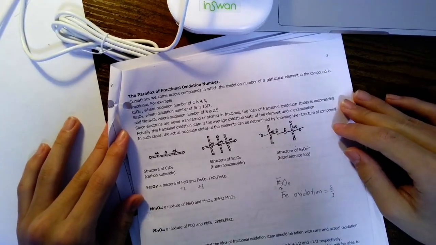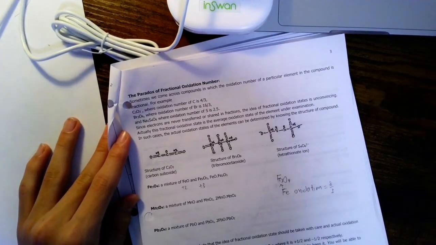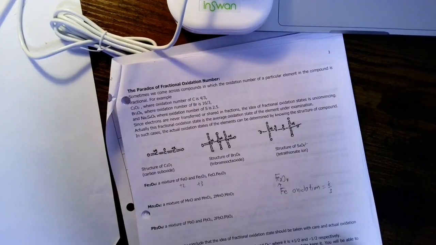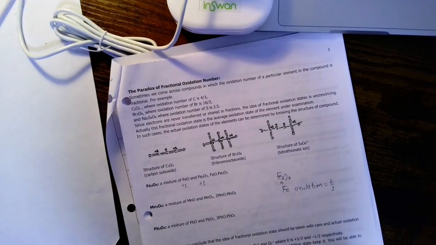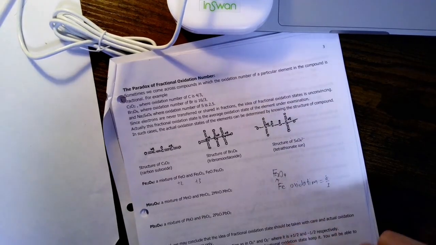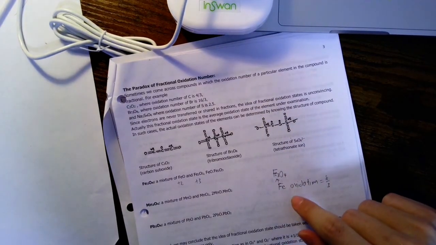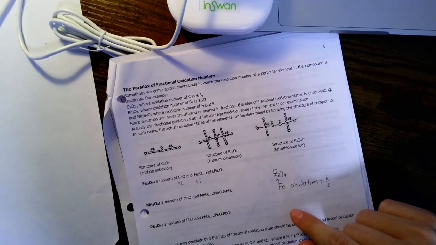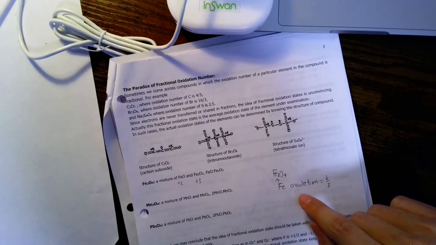It kind of looks like organic chemistry, a mixture of this. Just to clarify, sometimes the oxidation number is a fraction.